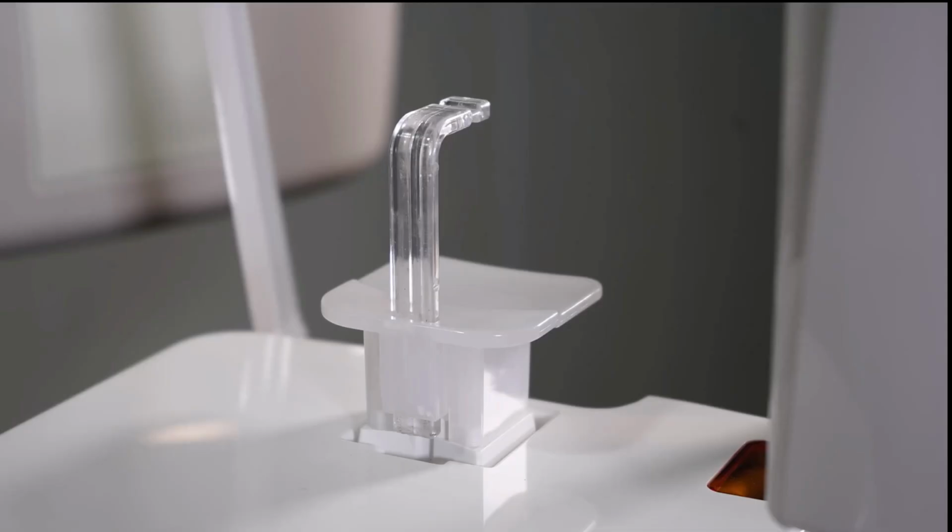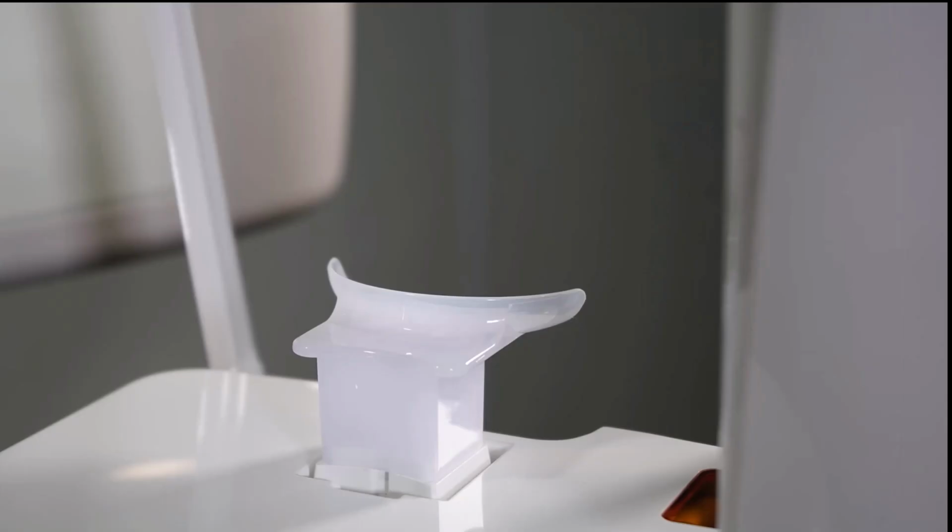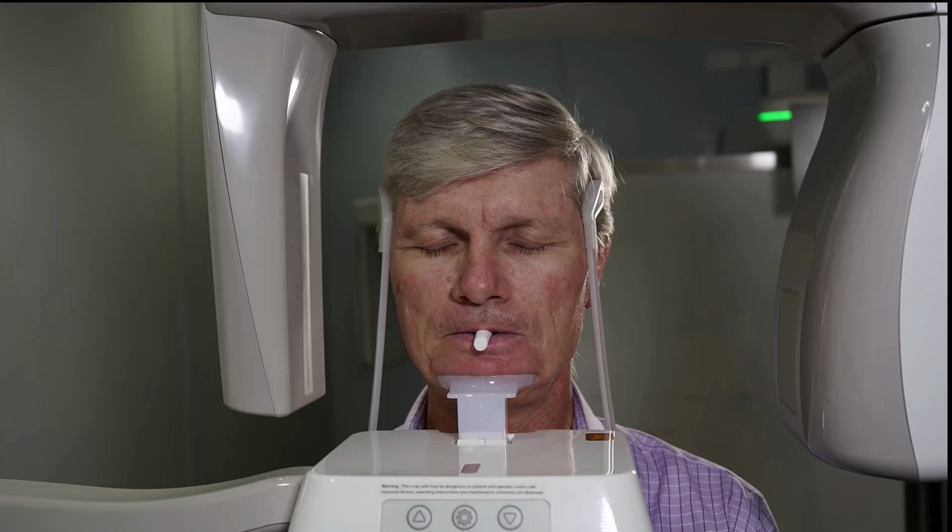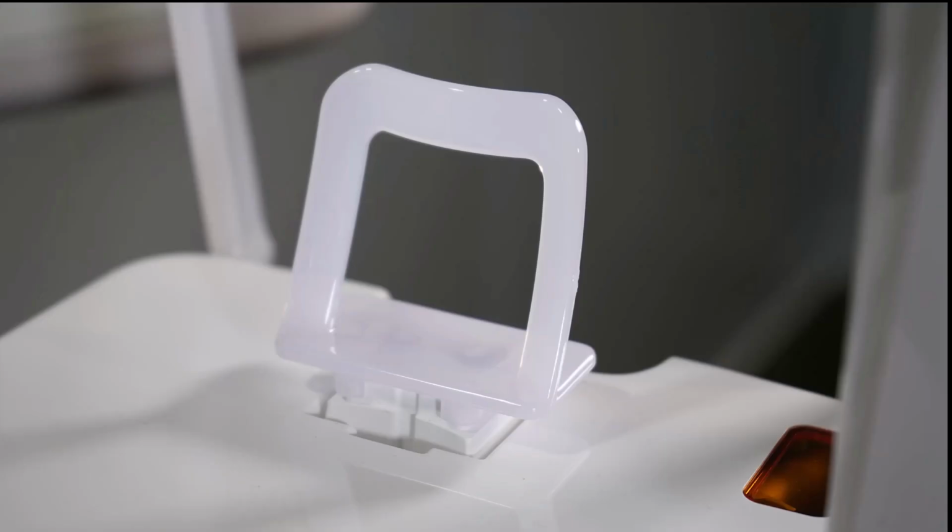Chin support with normal bite block. Chin support with edentulous rest. Note, use a cotton roll to separate the bite. Sinus rest / TMJ rest.